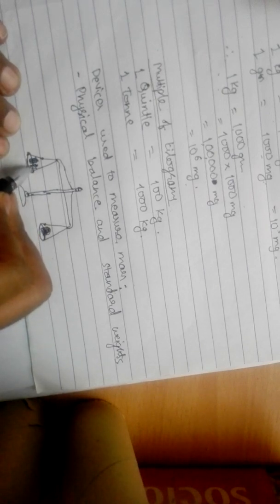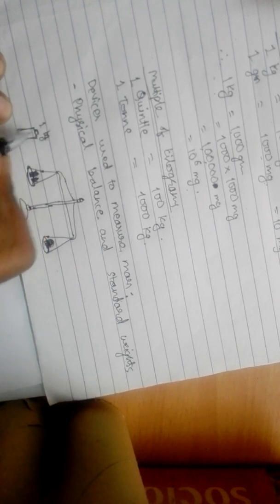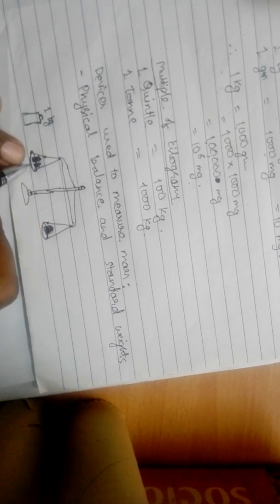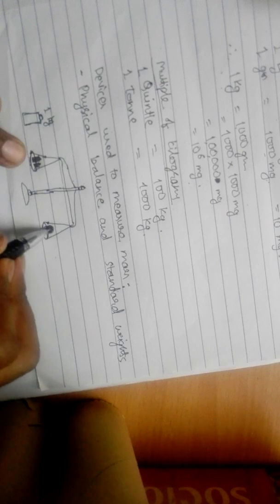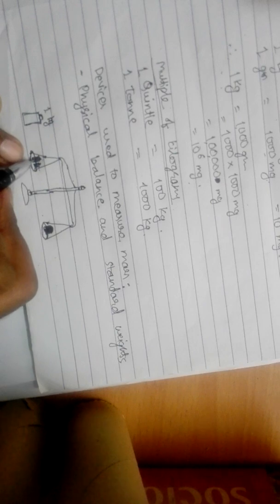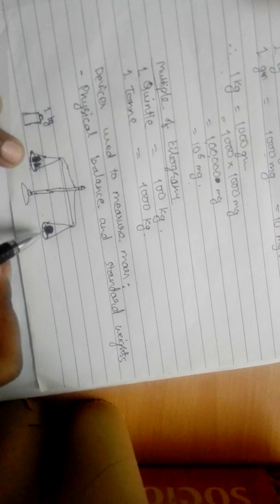Now a particular standard mass has a fixed amount of matter. Suppose this is a standard of 1 kilogram. That means it contains 1 kilogram of matter. Now if you keep 1 kilogram of standard mass here and the unknown mass over here, and if they are balanced in this physical balance, then you can safely say that this standard weight and this substance have an equal amount of mass. In that way mass is measured by a simple comparison method.